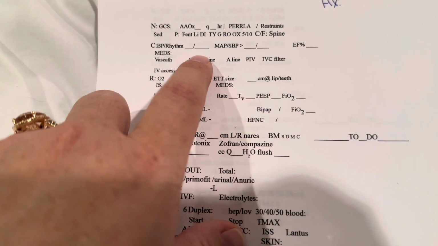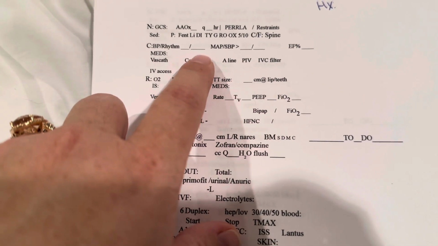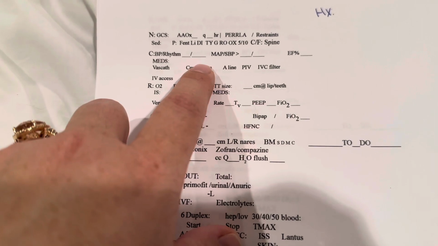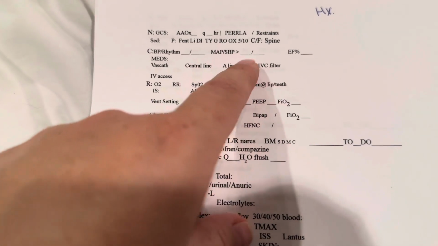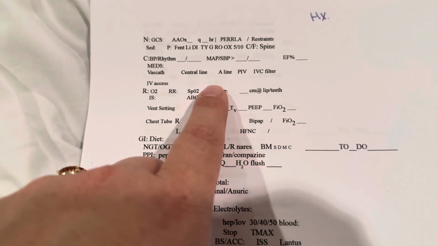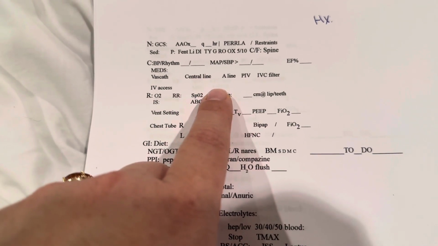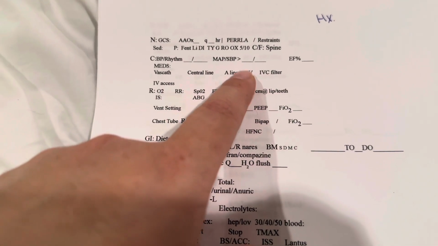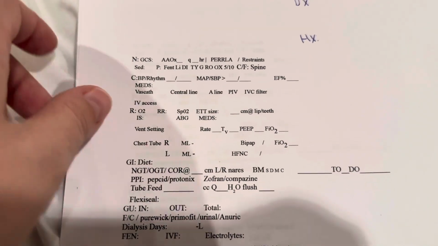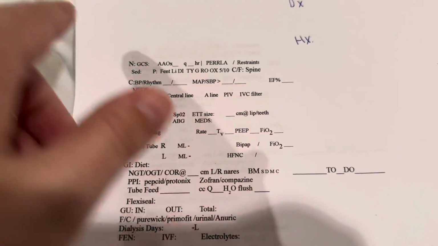And then some attendings, not all, are very anti standing hydralazine or labetalol for a blood pressure less than like 140. That's usually something that I come across a lot because our TBI patients, we want them to be under 140 if they have a head bleed. So it just depends on my attendings.